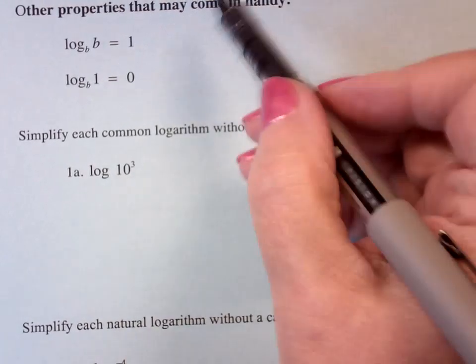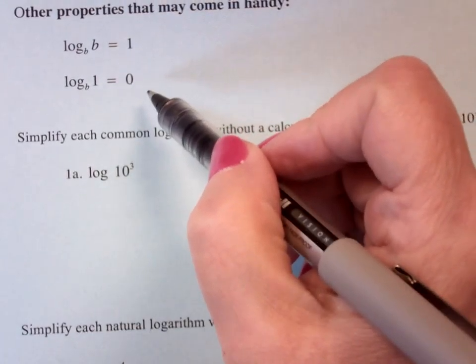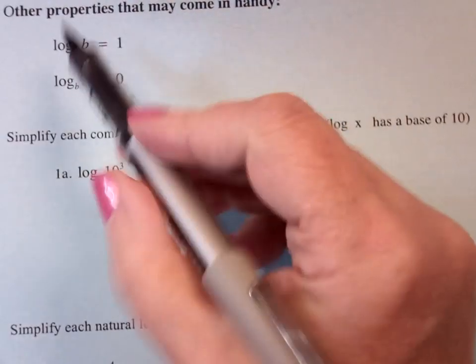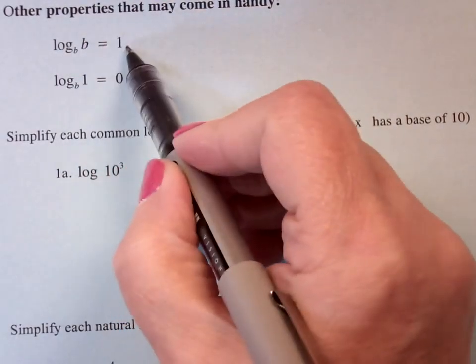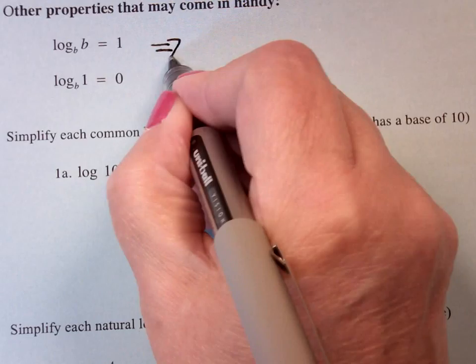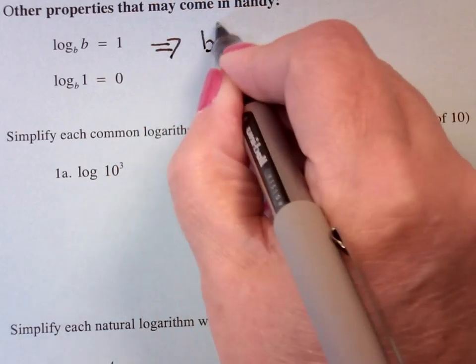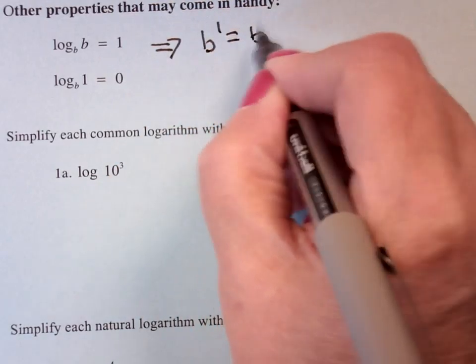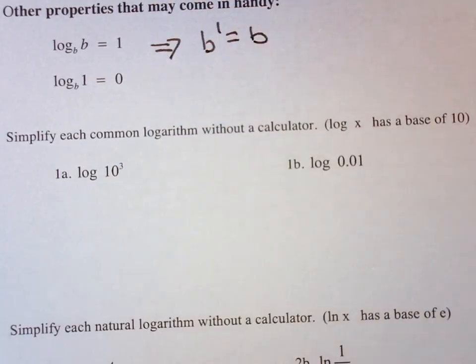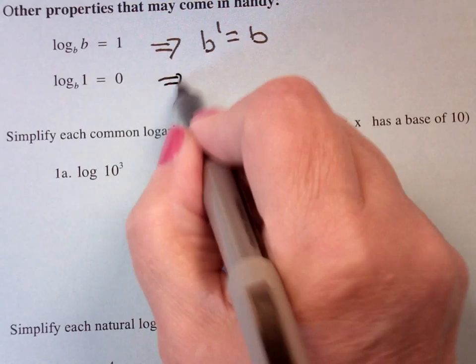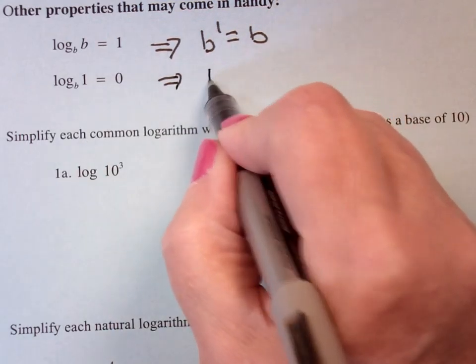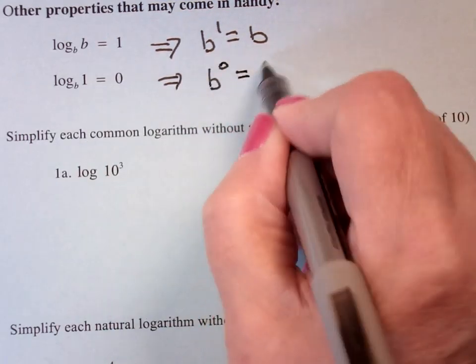So it says the two other properties that come in handy, we use it more for equation solving than anything else. Log base b of b is 1, and this is related to the idea that b to the 1 equals b. And log base b of 1 is 0, and the property of exponents is this guy, b to the 0 equals 1.